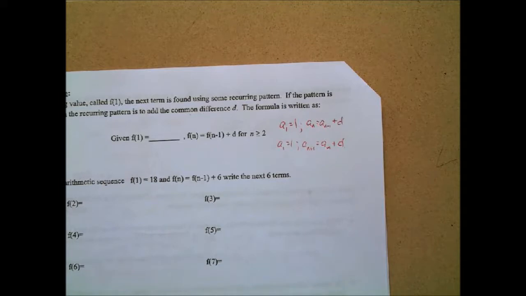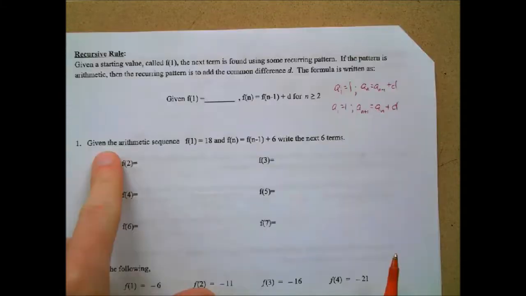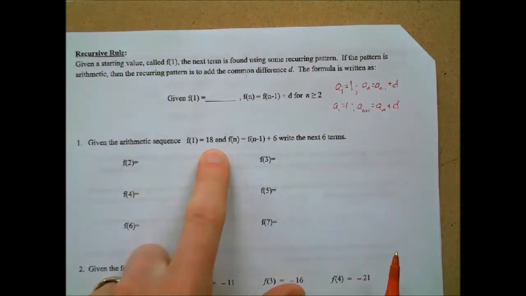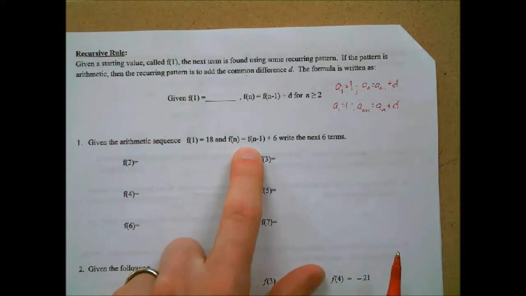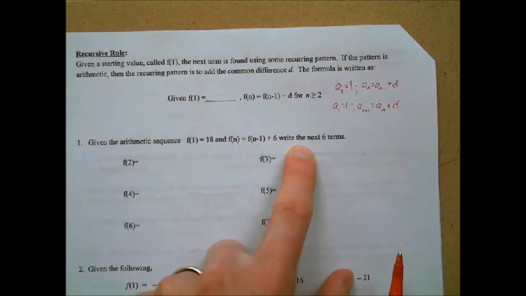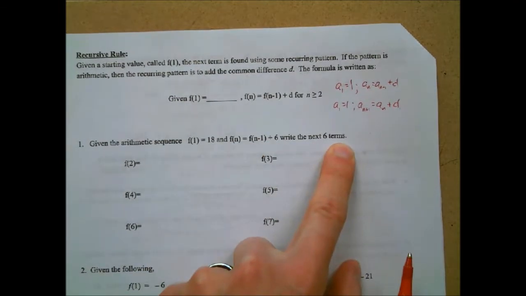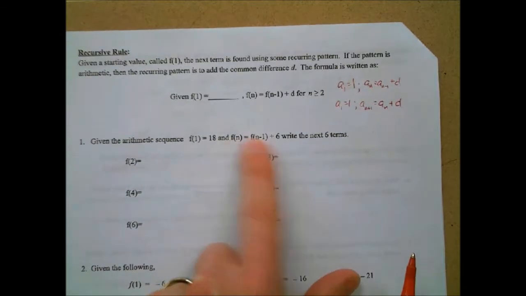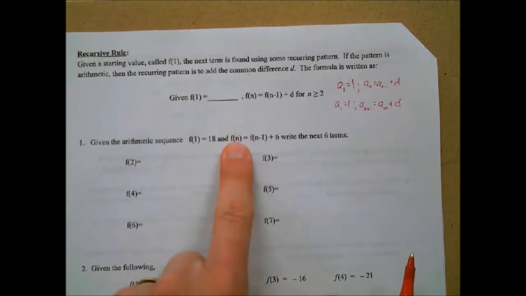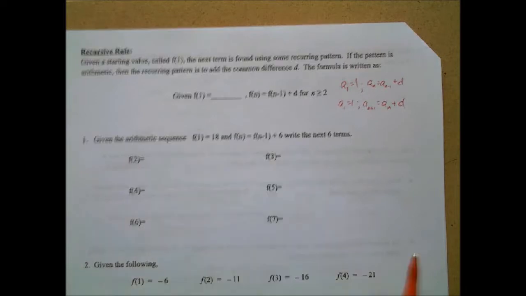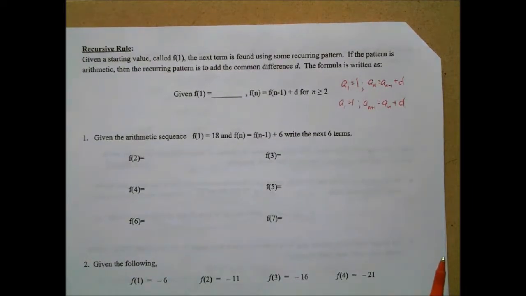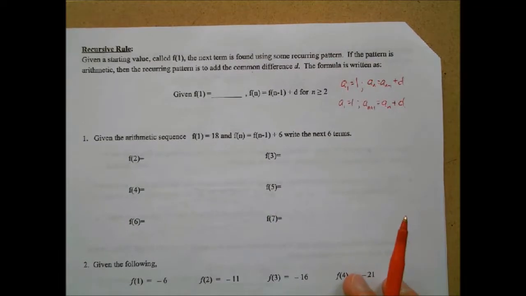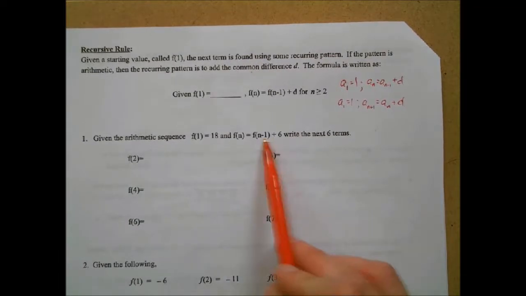So let's see this actually in practice here. Given the arithmetic sequence, f of 1 equals 18, and f of n equals f of n minus 1 plus 6, write the next 6 terms. So this is, again, a recursive definition. It has a term and then the previous term plus that common difference. What is the amount that we're going to be adding each time here? 6, right? We're adding by 6 each time.